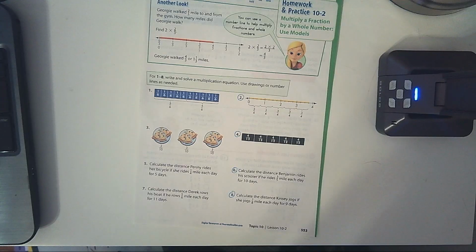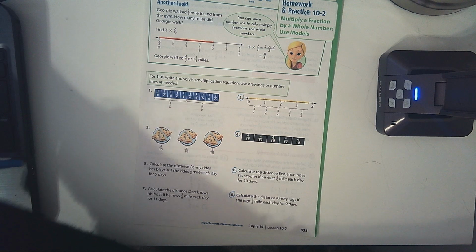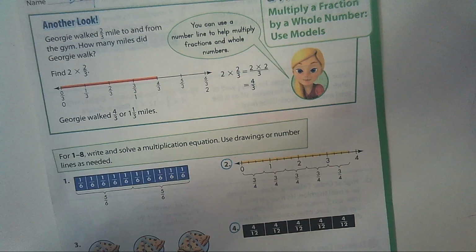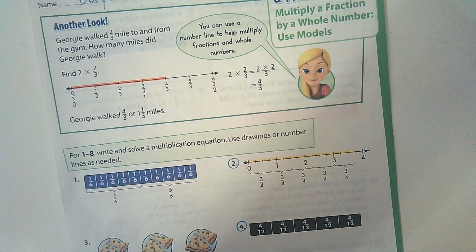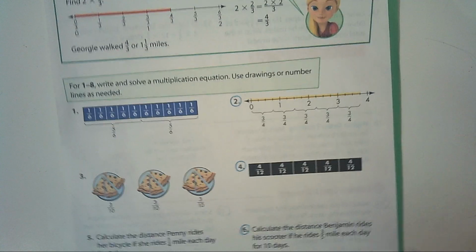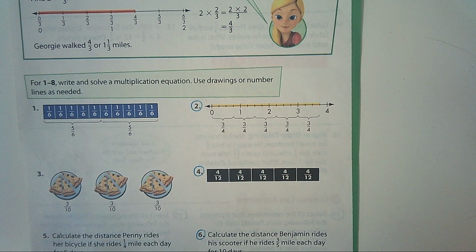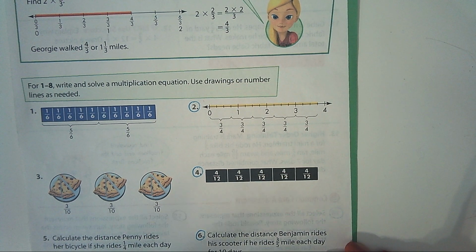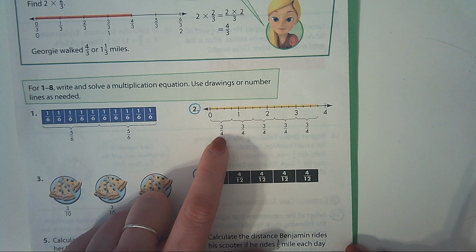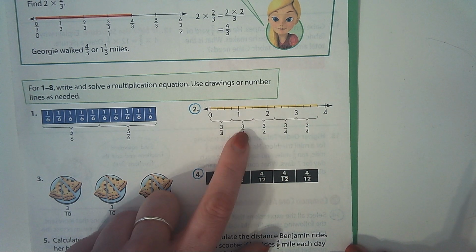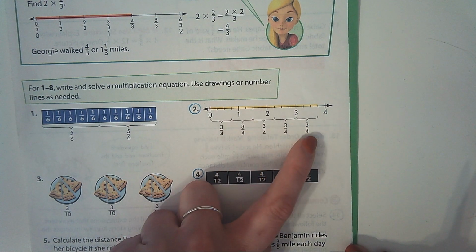All right, so in my other video, the one thing that I kept repeating to help you solve some of these is we are multiplying fractions by whole numbers. So when you see the picture or the story, look for the fraction and how many times it's repeated. So in number 2, the fraction is 3/4, and we see it repeated 1, 2, 3, 4, 5 times.